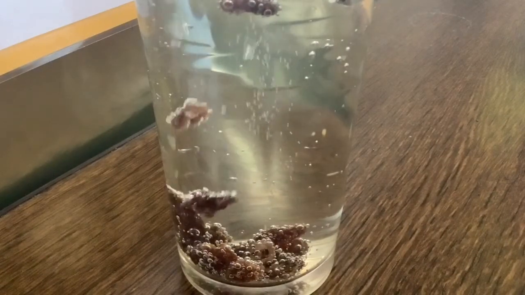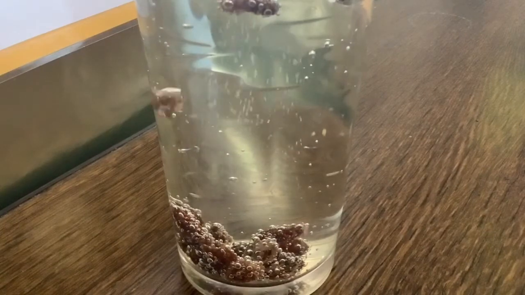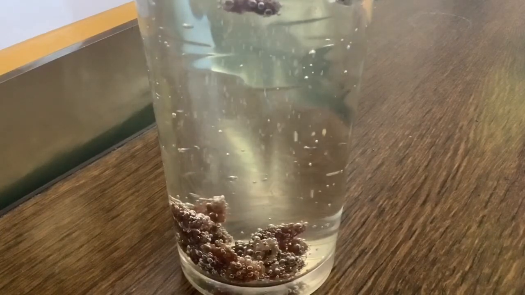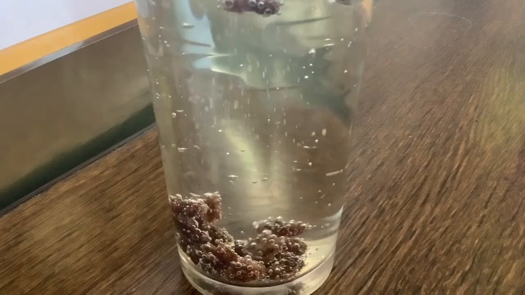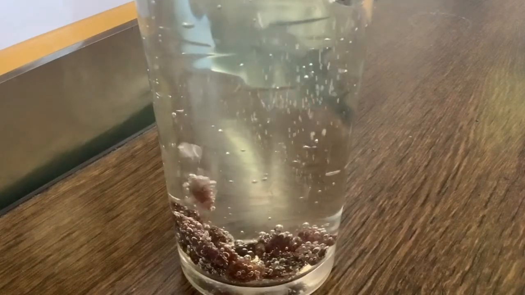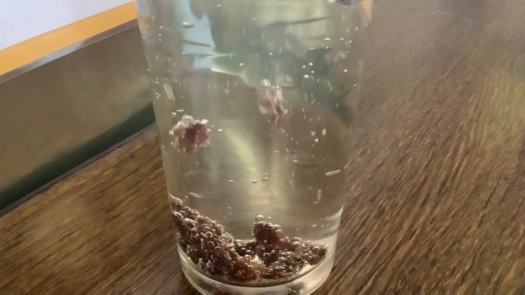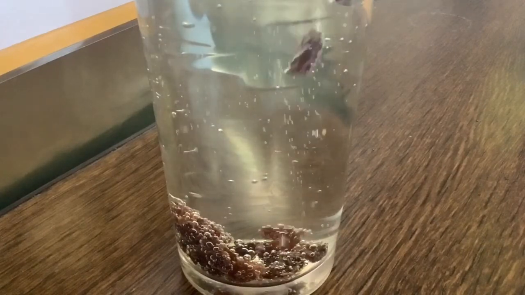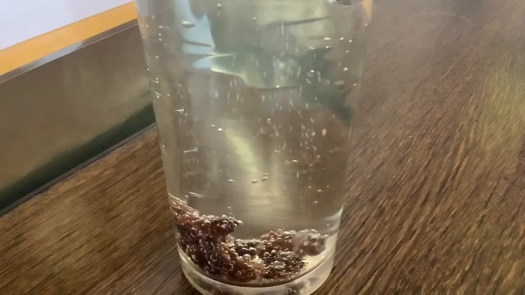Now, there are other fruits that you can investigate. I've tried it with sultanas. You could try it with raisins. Maybe you could try it with dried cranberries or dried apricots. Maybe you could try it with something like mini marshmallows. Maybe things like rice or popcorn kernels.